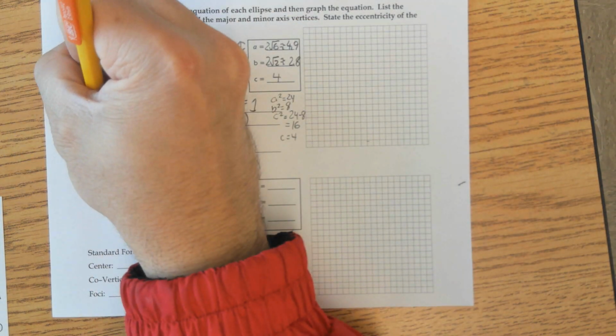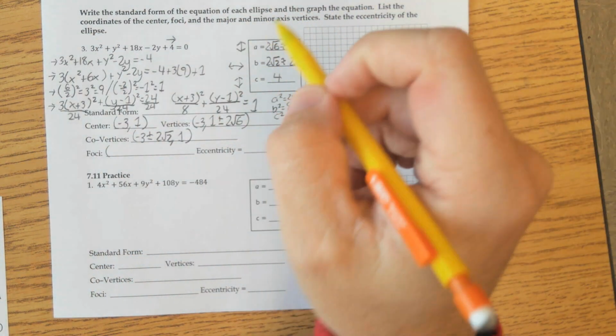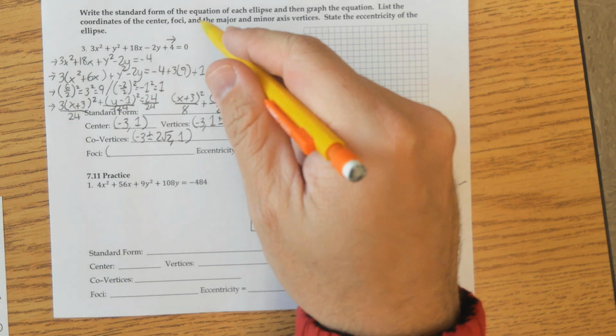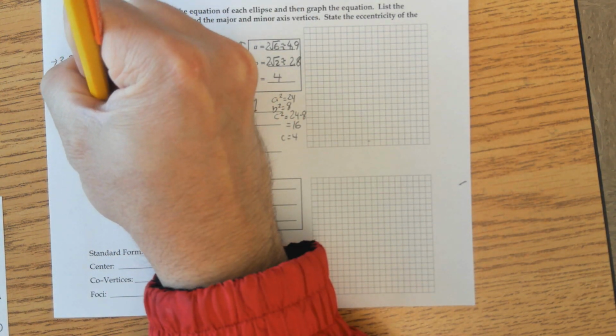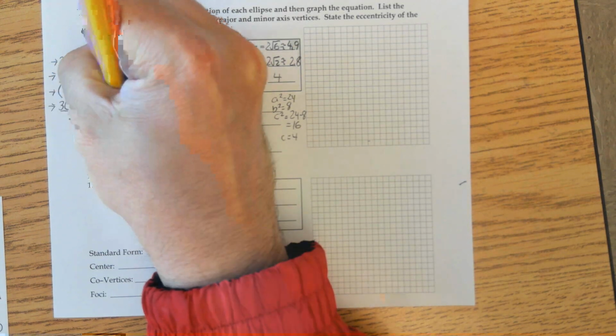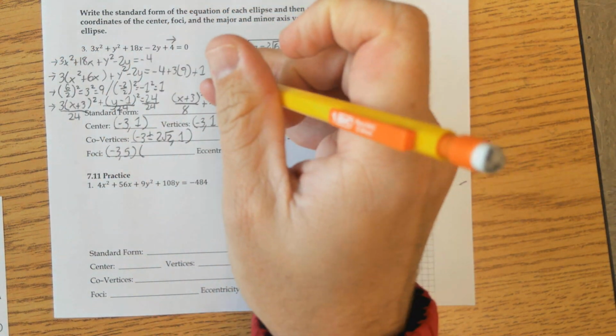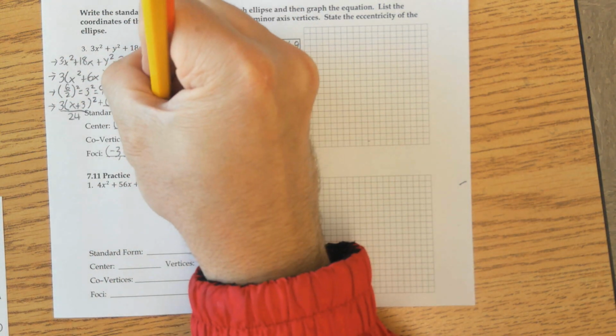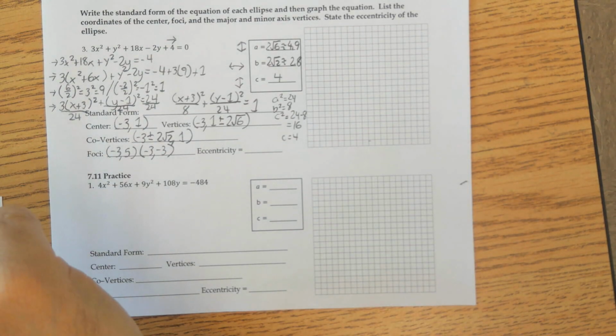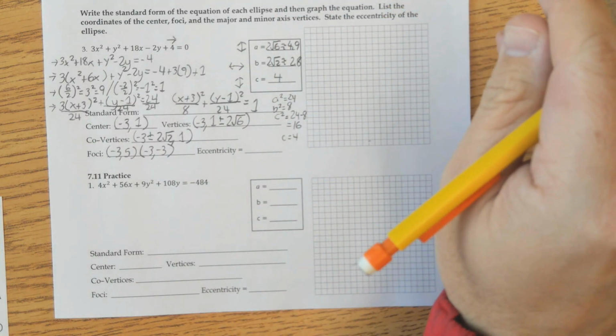Our foci, we have a nice value here, so we can write that. We're just going up from the center by 4, down from the center by 4. So that's going to be -3, 1 plus 4, so 5. And then -3, the h value is not changing, and k, we're doing 1 minus 4, and that's going to give you -3. So there's your foci.